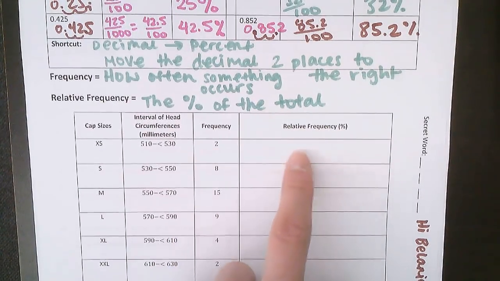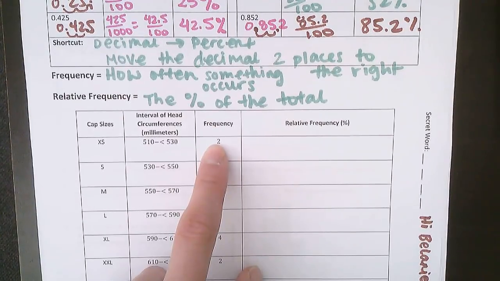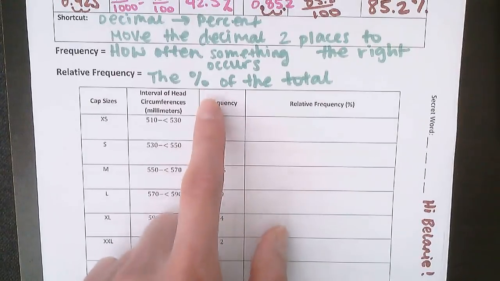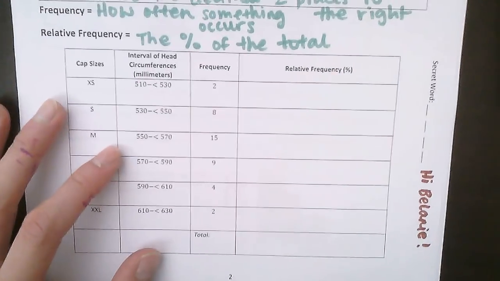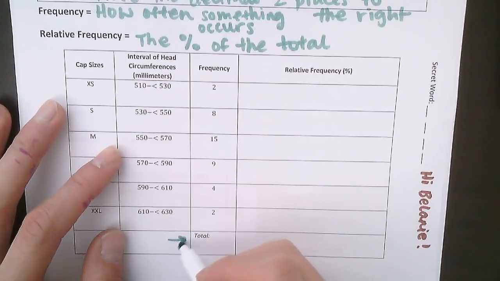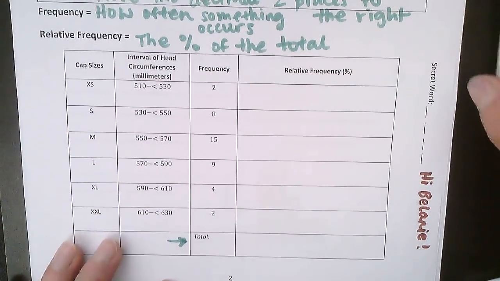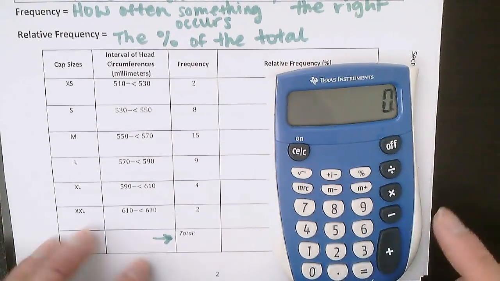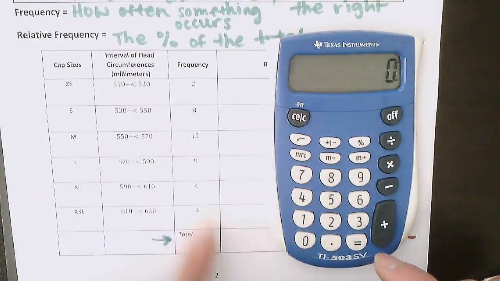To figure out the relative frequency, we have to figure out what is the percent of the total. 2 is what percent out of all of it. So we first have to figure out what is the total. And there's a space on the bottom of the table where we can write in the total. So we gotta add them all together. For this, you can use a calculator. I have my calculator right here. You can follow along with me on your calculator, or just watch what I'm doing. So we're gonna add up all of these numbers here to get the total.